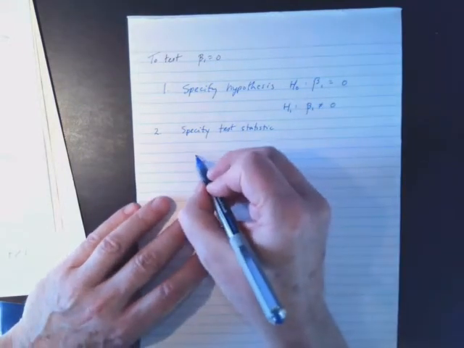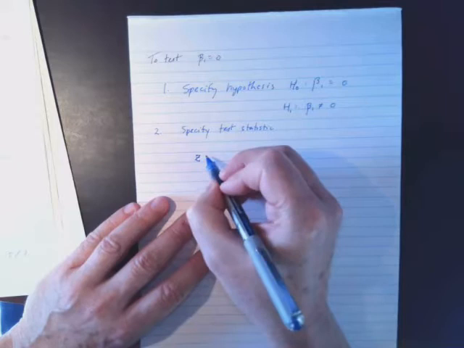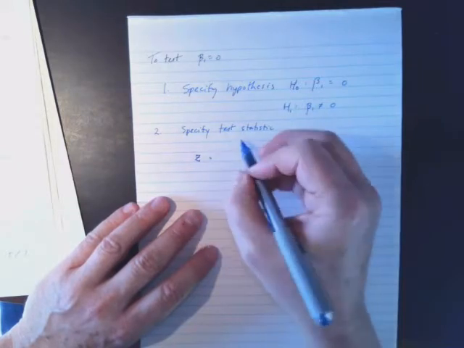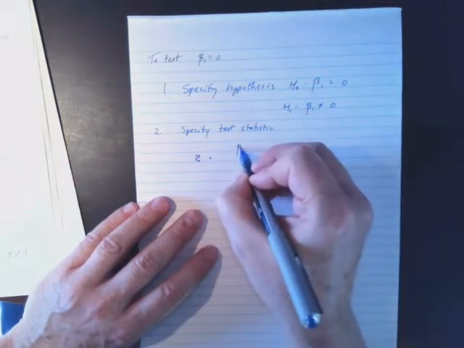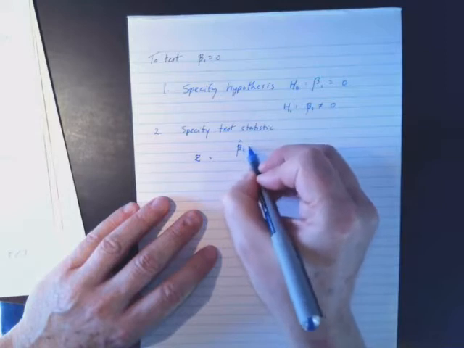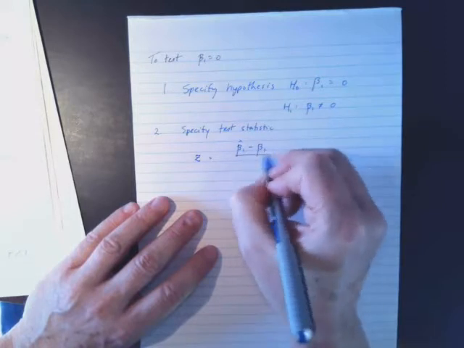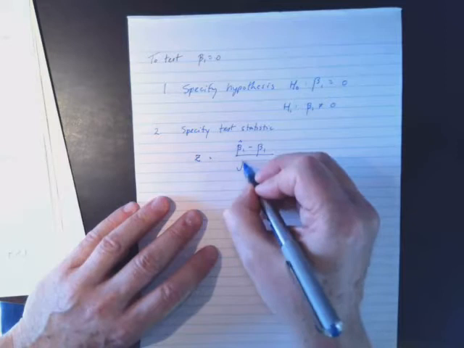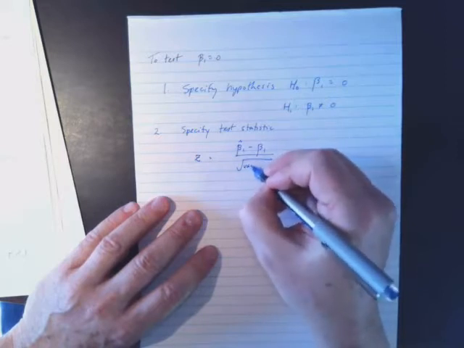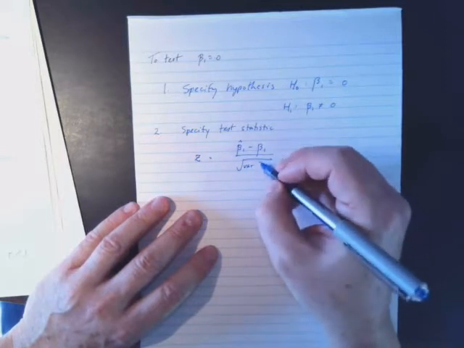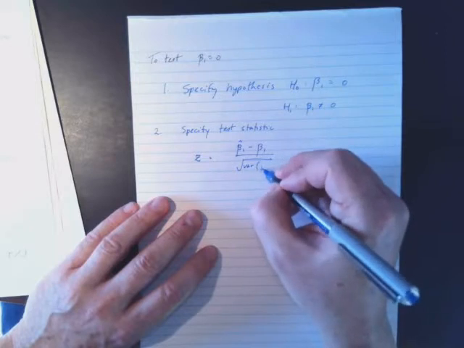All right, so we'll try a z-score. So that will be beta 1 hat minus beta 1, divided by the square root of its variance.